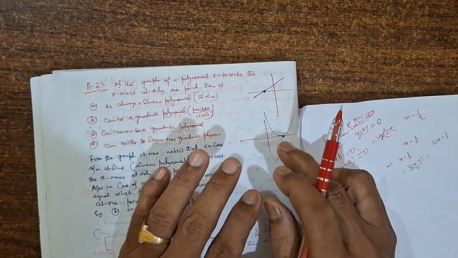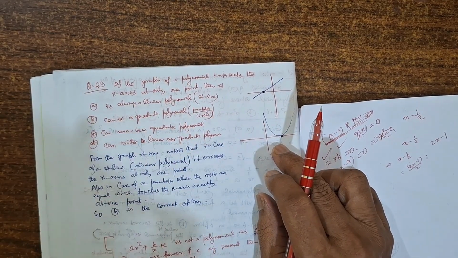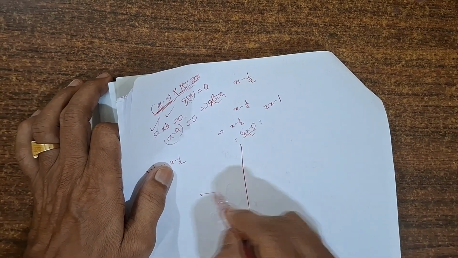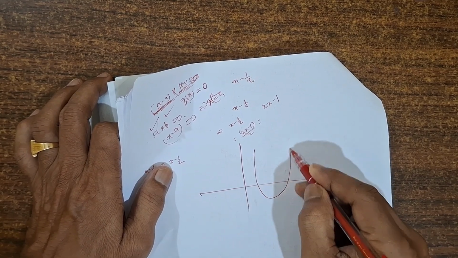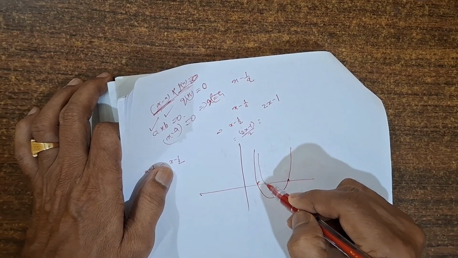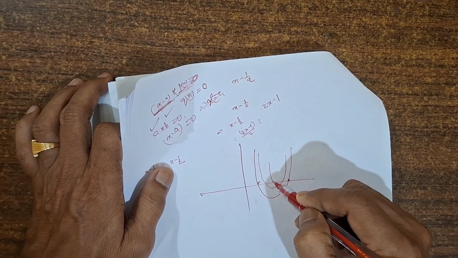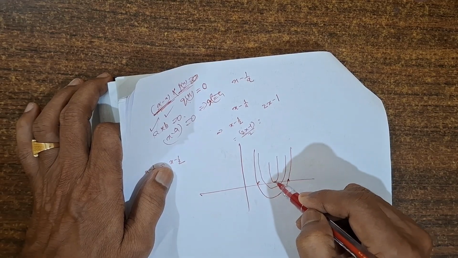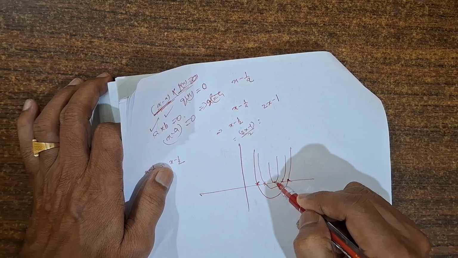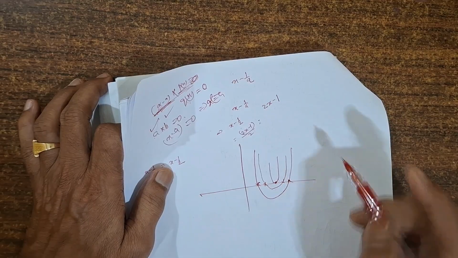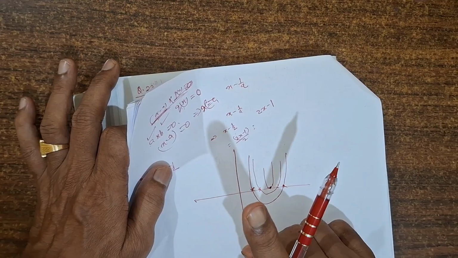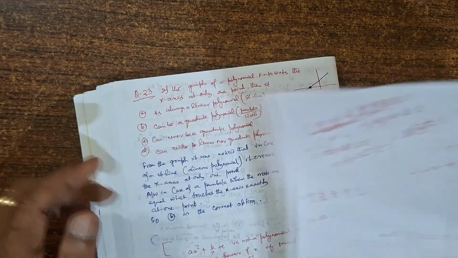Crossing at only one point does not mean that it has only one root. Another equation is like this: it means two different roots, but here the two different roots coincide at one point. The same root twice. So touching the x-axis at one point does not mean there is only one root. The one root may be counted twice. It will be treated as two roots.